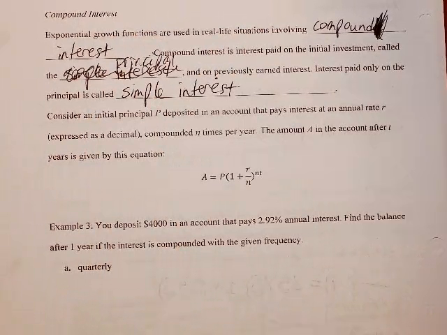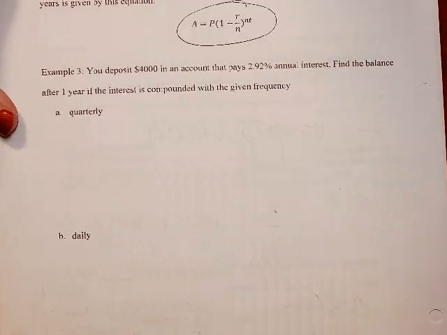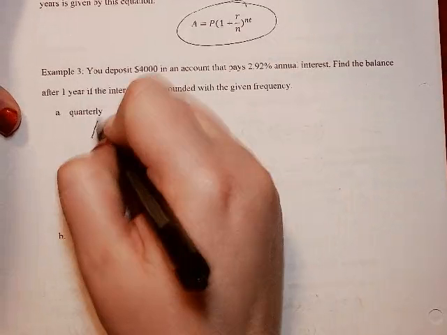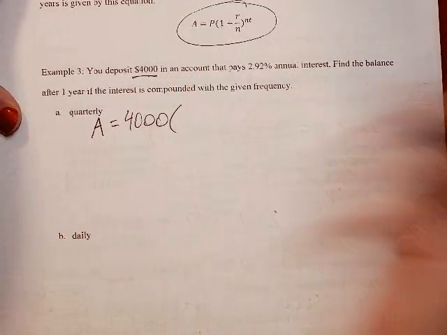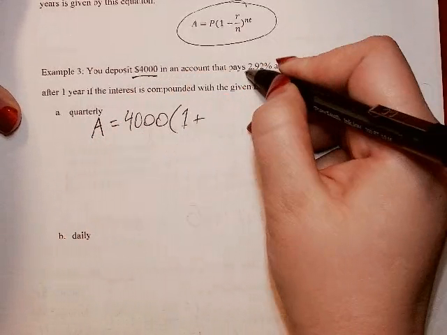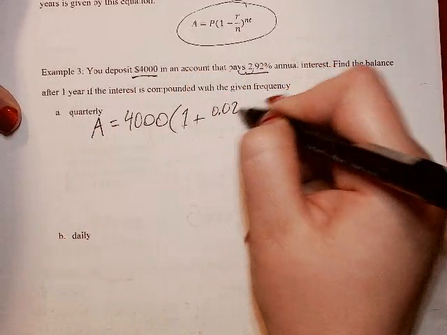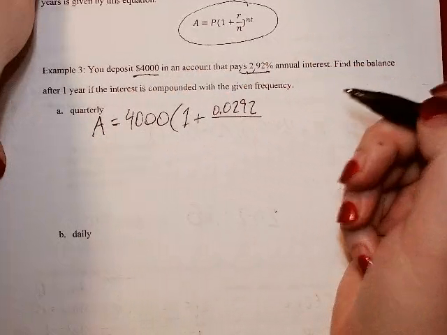You deposit $4,000 in an account that pays 2.92% annual interest. Find the balance after 1 year if the interest is compounded with the given frequency. So, we are using this equation here, and we're plugging in. So, A equals, our initial amount is $4,000. And then 1 plus our R as a decimal, so I need to move my decimal place twice. So 0.0292 over the number of times per year it is compounded.